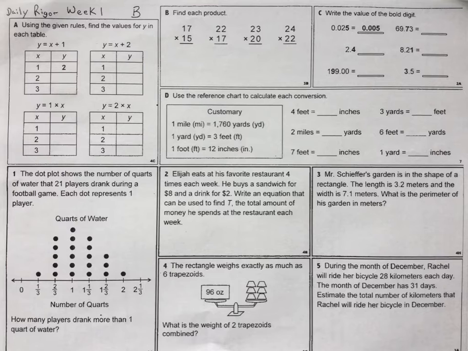Number 2, Elijah eats at his favorite restaurant 4 times each week. He buys a sandwich for $8 and a drink for $2. Write an equation that can be used to find T, the total amount of money he spends at the restaurant each week. Okay, so we're looking for the total amount of money he spends at a restaurant each week. But the thing is, they don't want you to solve it. They want you to write an equation to find T, the total amount of money he spends.